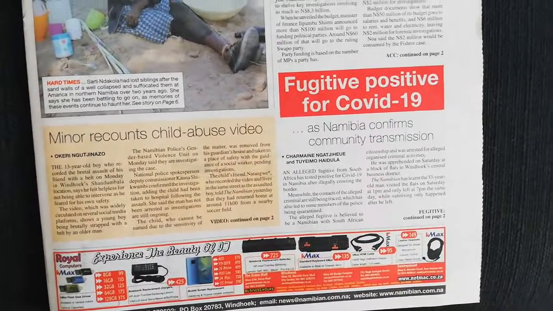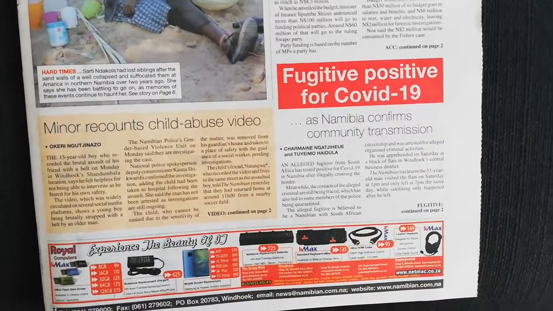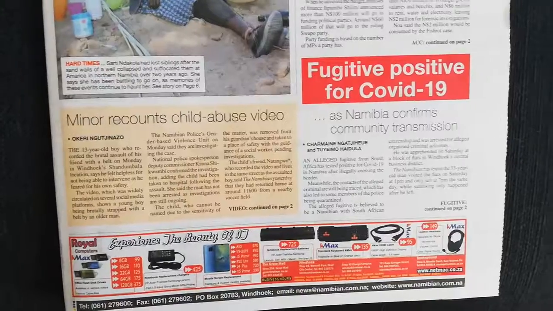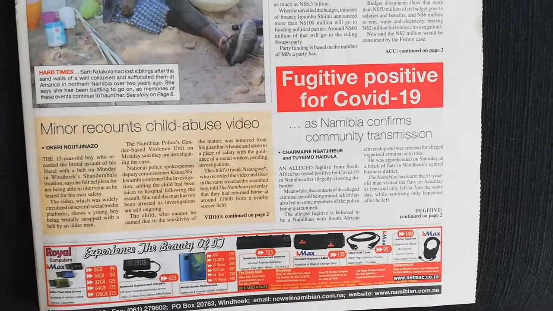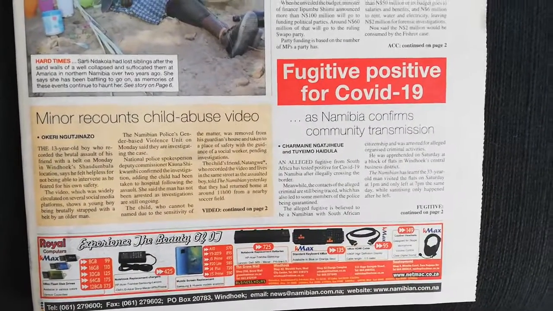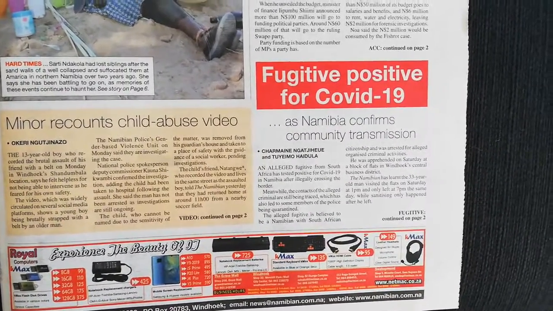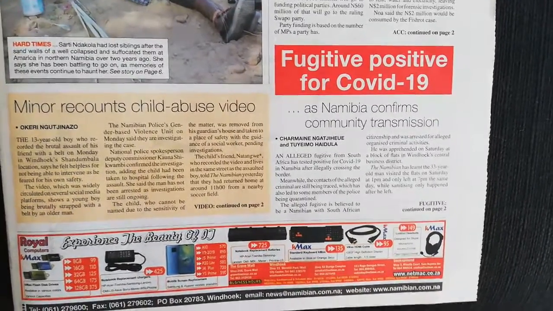So you have a main headline there. The use of different fonts and different colors clearly states that's the main thing if you're just going through it quickly. You have a little bit more, slightly less important information as Namibia confirms community transmission.